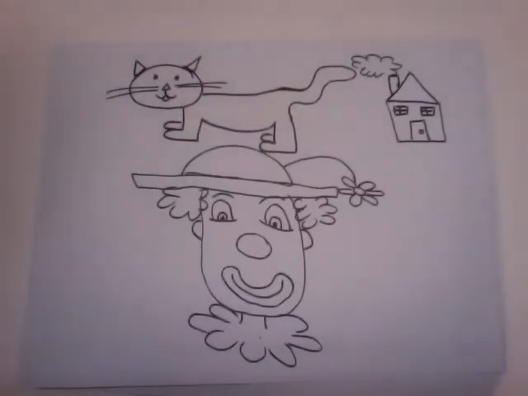Practice your pictures. Draw with your children, your students, your clients. Practice, practice, and think of things in terms of shapes. And I'm sure that your drawing will improve by leaps and bounds.